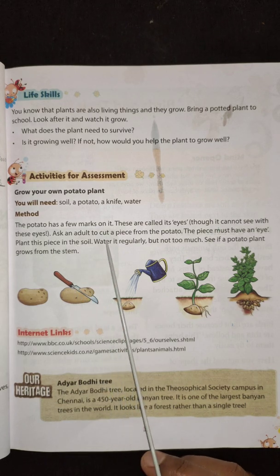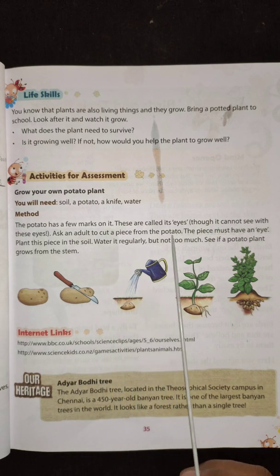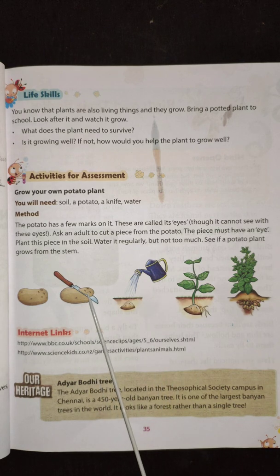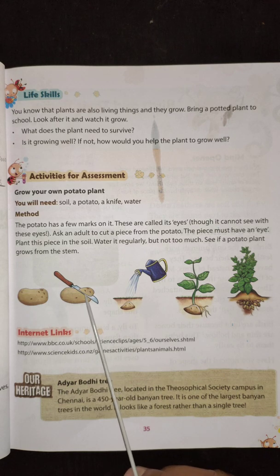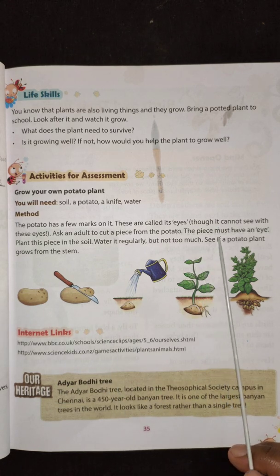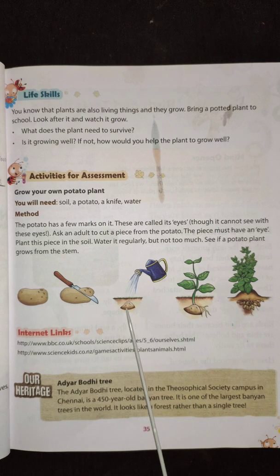Ask an adult to cut a piece of potato from the potato. So you need to request your parent or your elder brother or sister to cut a slice of potato which contains these green color buds, which are called eyes. The piece must have an eye.